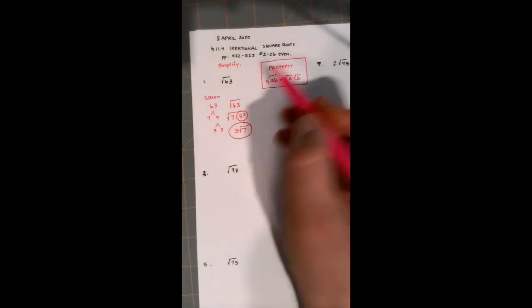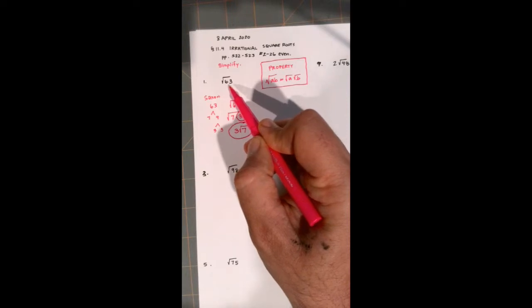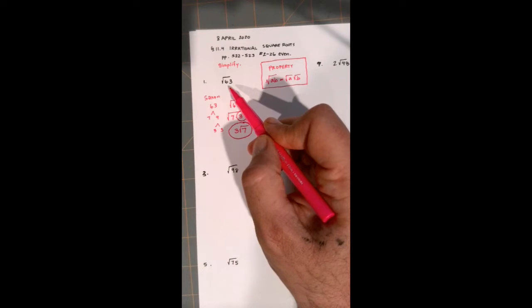Now, I would do it this way. I know that the first perfect square is 1. They go 1, 4, 9. So I know 1 is trivial. 4 could go in, but it'd be fractional.